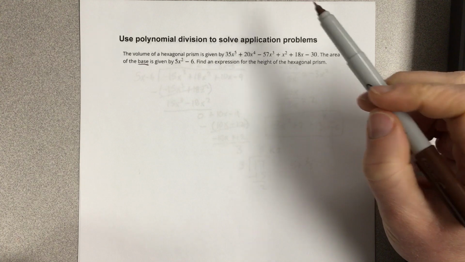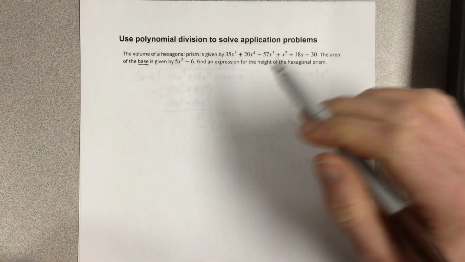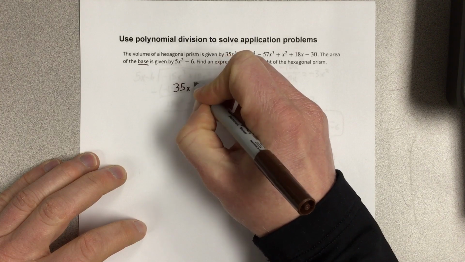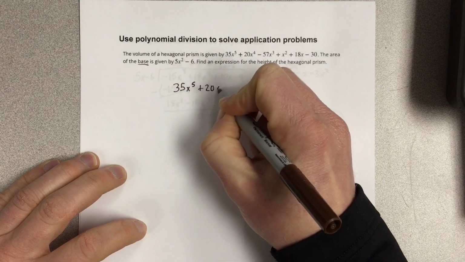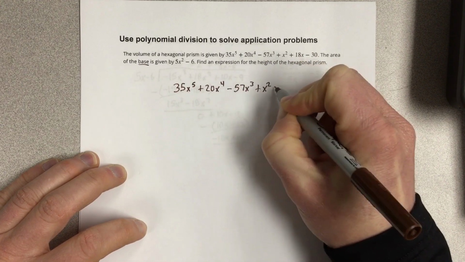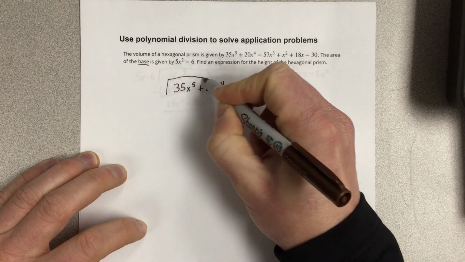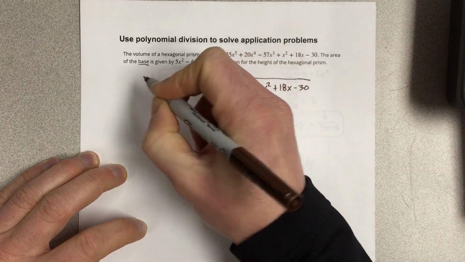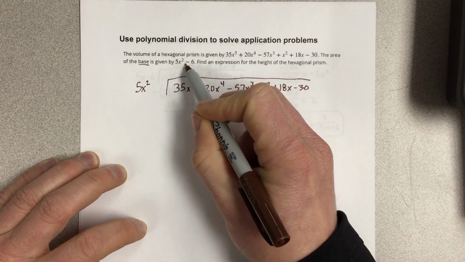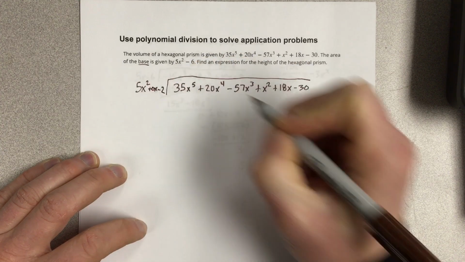Find the expression for the height of the hexagonal prism. So I'm assuming if we divide the volume by the base, we'll get the height, because that's how you find volume. So we're going to take 35x to the fifth plus 20x to the fourth minus 57x cubed plus x squared plus 18x minus 30, and we're going to divide this by 5x squared minus 6. Now notice that there's a missing term there. We're always going to want to put that missing term in, so it's 5x squared plus 0x minus 6.